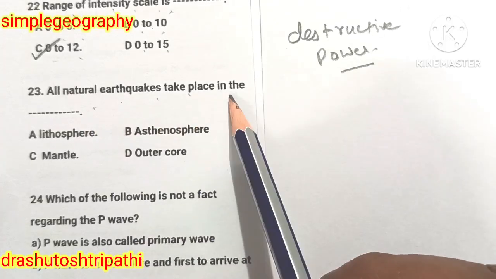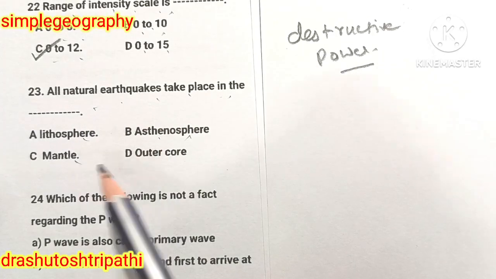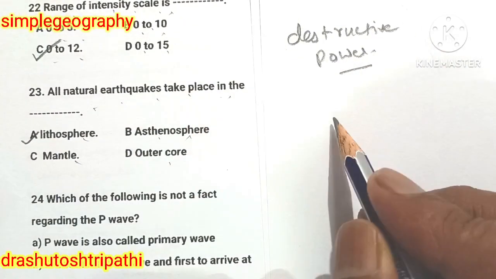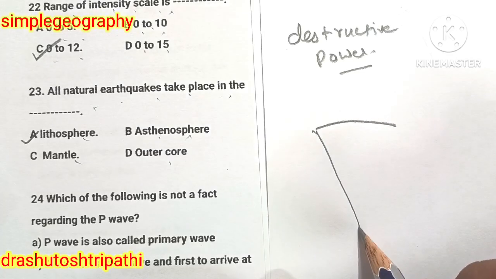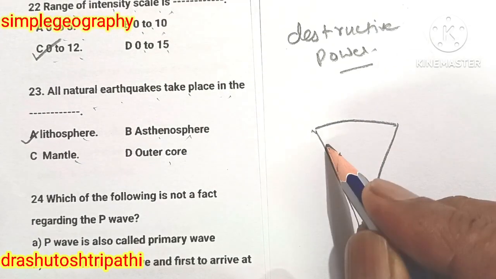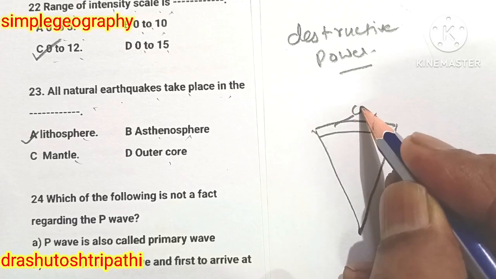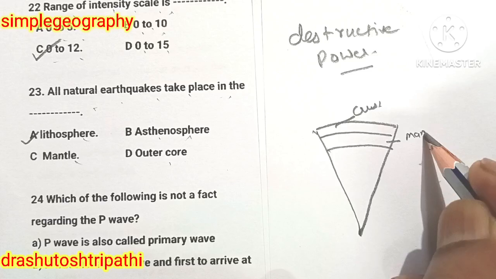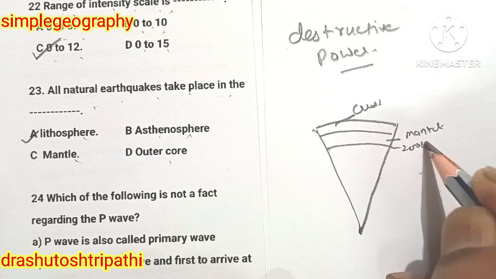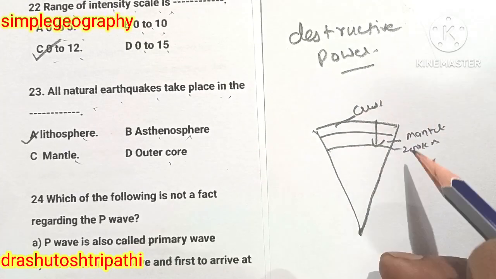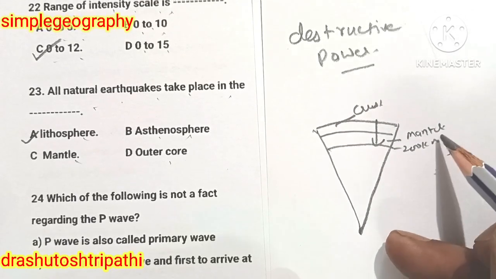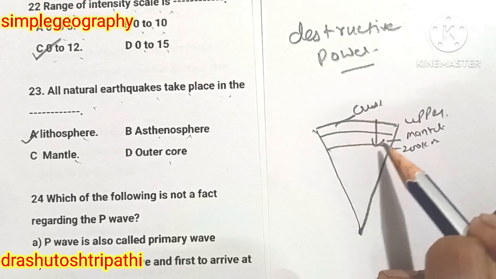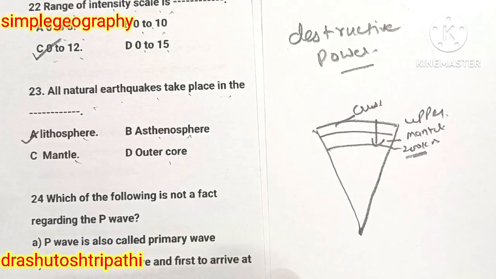All natural earthquakes take place in the lithosphere, asthenosphere, mantle, or the outer core. The answer is lithosphere. What is lithosphere? If you take the interior of the earth, in the lithosphere we include first the crust and second the upper part of the mantle. Its depth is about 200 km. So in the lithosphere, we include the whole of the crust and the upper part of the mantle. Most of the earthquakes occur in this region, about 200 km.